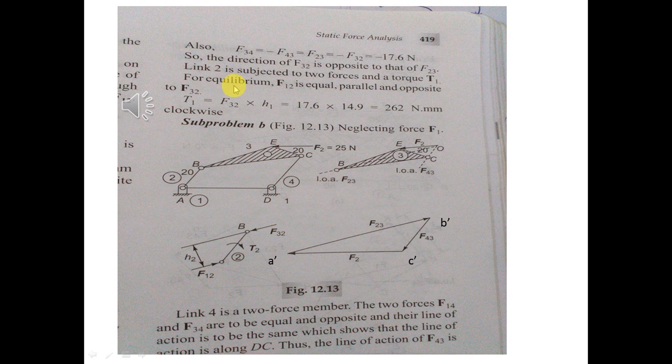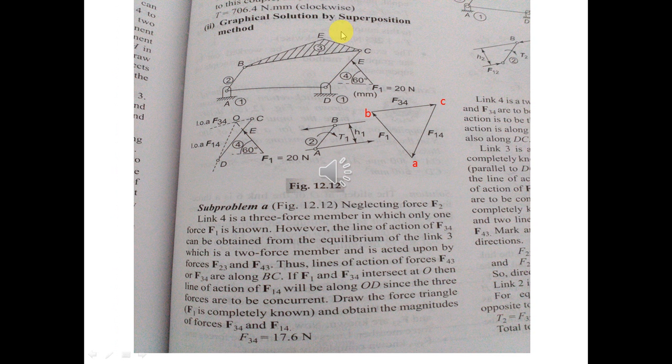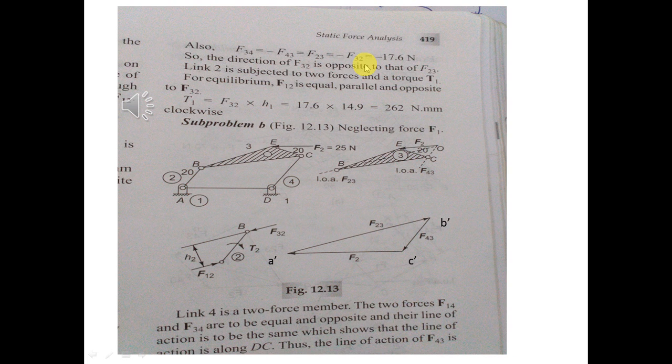This is what is given here. For equilibrium, F12 is equal, parallel and opposite to F32, and also F34 is equal to minus F43, equal to F23, equal to minus F32, which is equal to minus 17.6 newtons, because they are equal in magnitude but opposite in direction. Substitute this value in here, and you will get a positive value for the torque T1. So we are finding the torque T1 by neglecting F2.